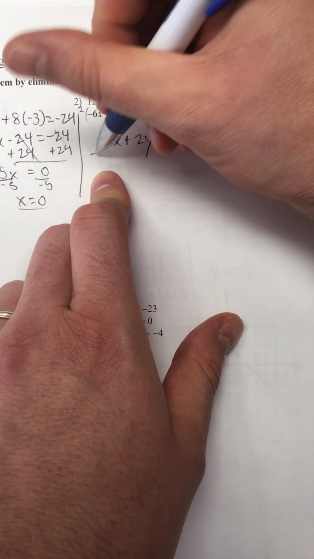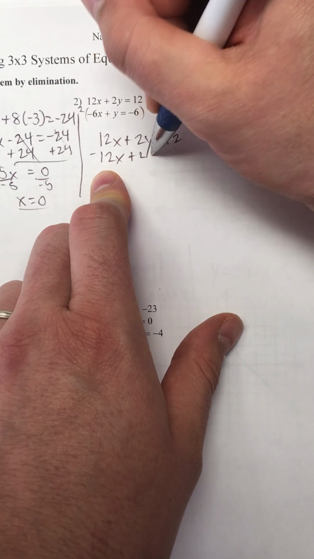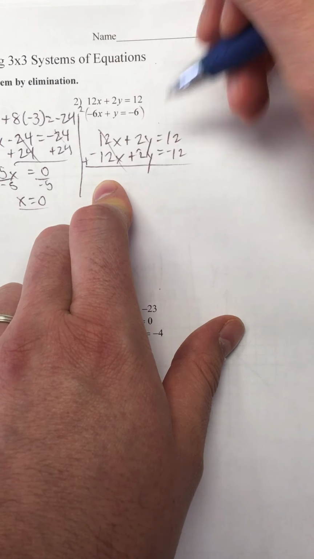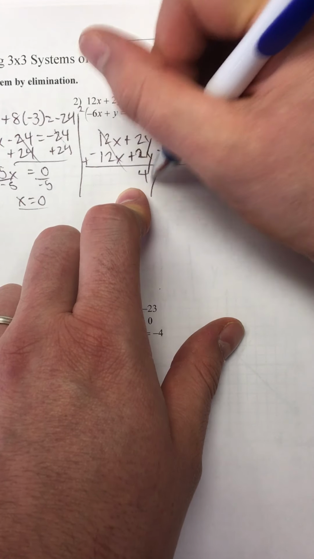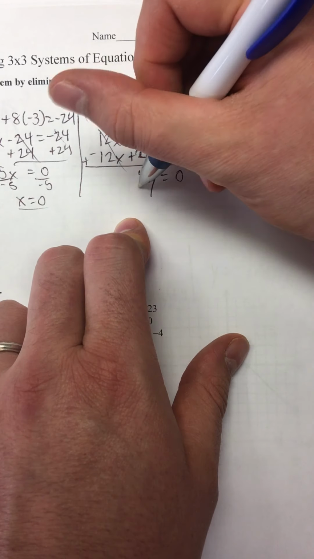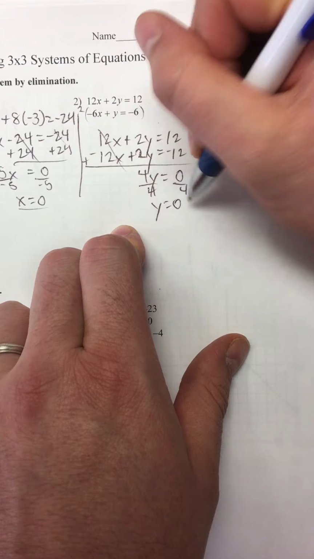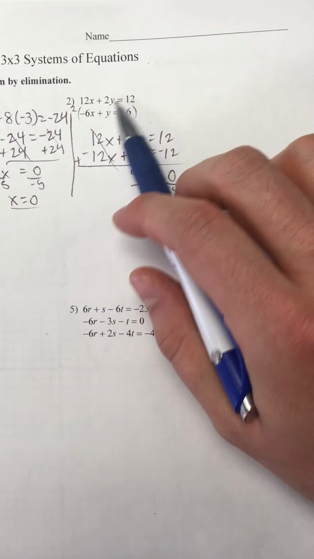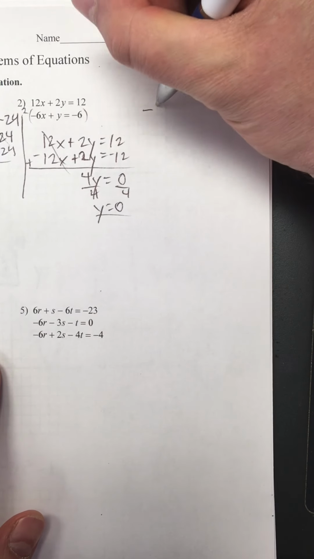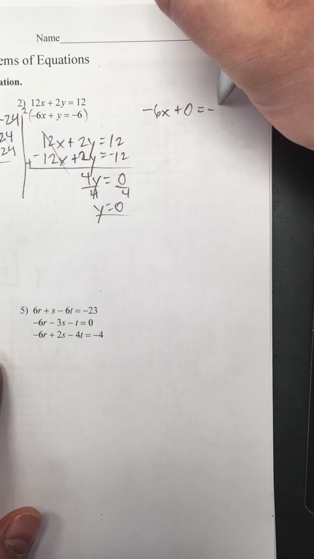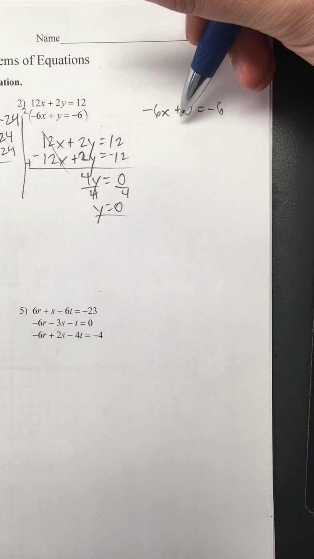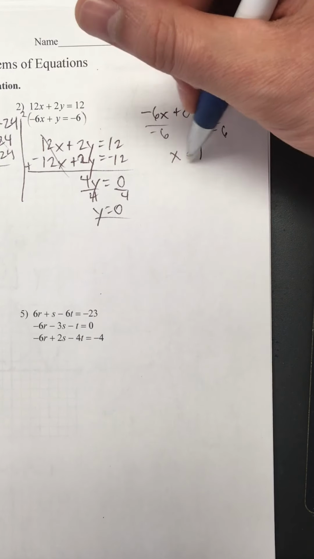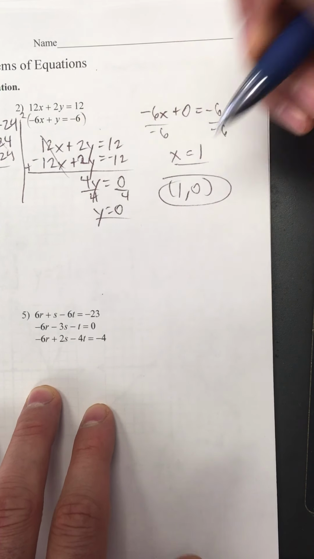And the bottom equation is now going to say negative 12x plus 2y equals negative 12. And then when I add the equations together, x is canceled. 2y plus 2y is 4y, and 12 plus negative 12 is 0. So divide by 4, y equals 0. That doesn't mean no solution, it means y equals 0. And now go back, plug that y number into either equation. Looks like the second one would be easier to use. Negative 6x plus 0 equals negative 6. So I can ignore the plus 0, just divide by negative 6. x equals positive 1. So my answer here is (1, 0).